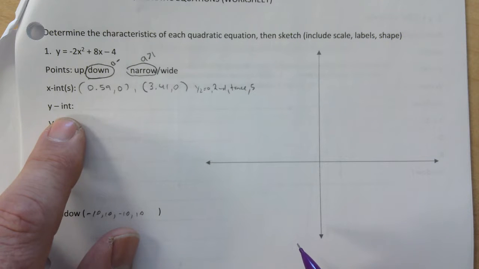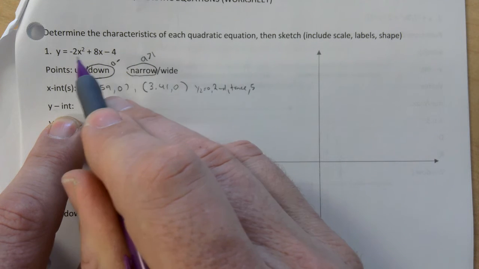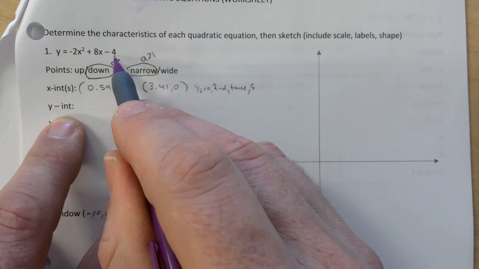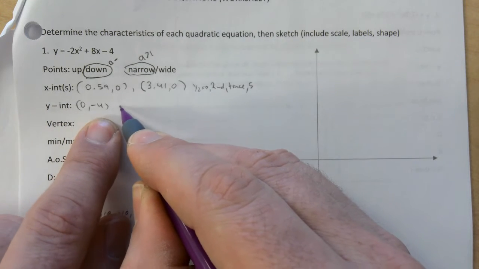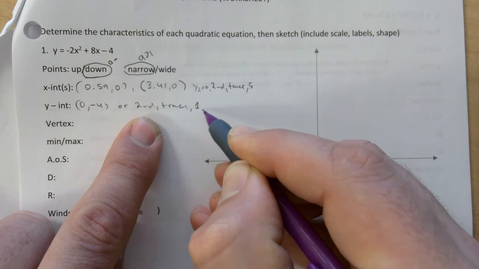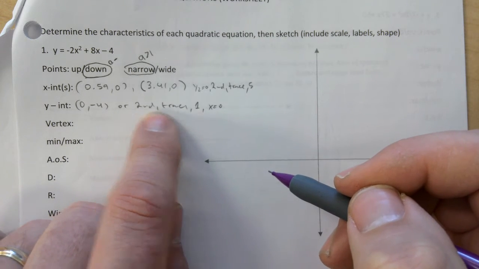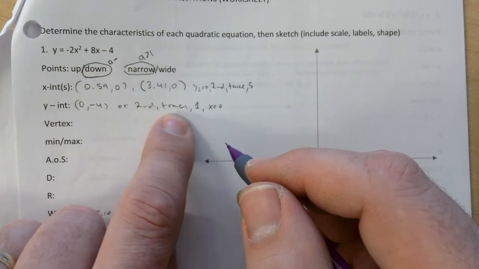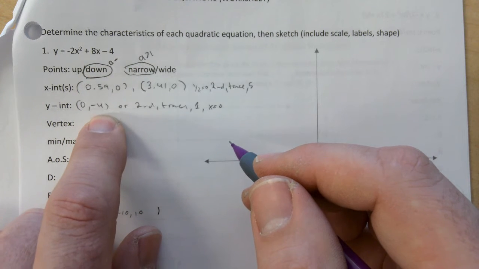The Y-intercept is as easy as just looking at the standard form, right? There are no brackets. That's basically what you're looking for. No brackets whatsoever. So that -4 is your Y-intercept, right? Or second, trace 1, x is equal to 0, right? That's another way of getting your Y-intercept every time. So if you're not sure, use this, okay? But I do expect you to know that you can just look at the standard form and get it.